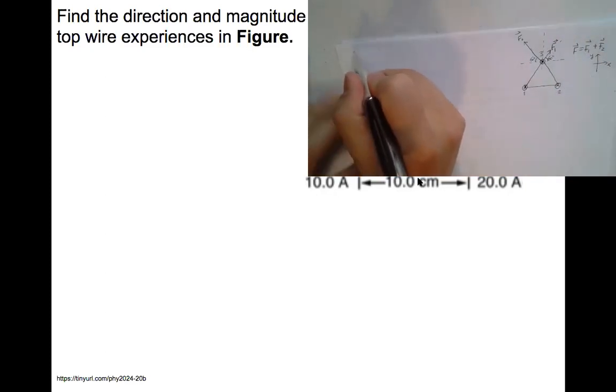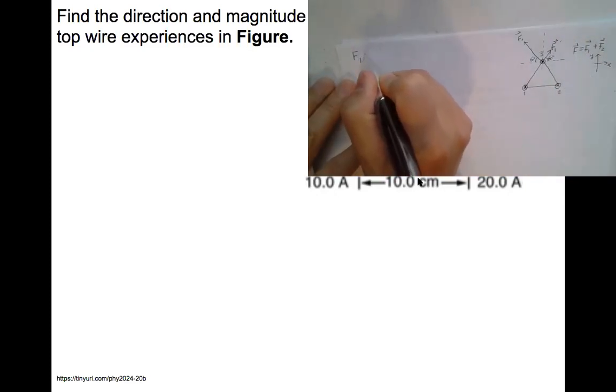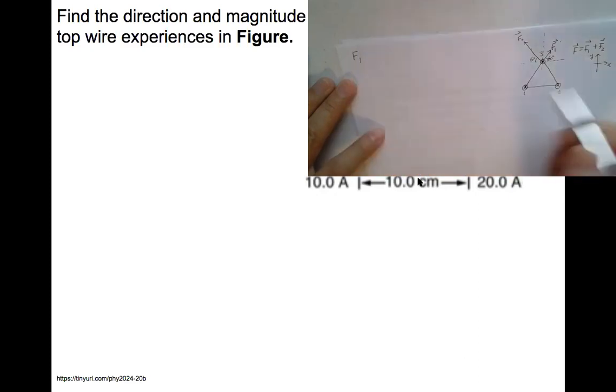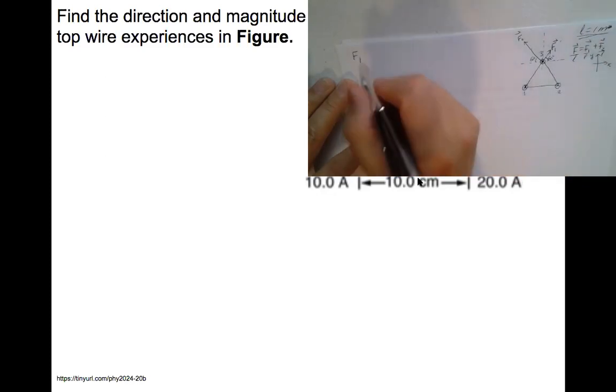Okay, so for the magnitude, we'll apply the equation. In this case, we are also looking for F per meter, so that means F over L. So F1 over L, F2 over L. We are going to be looking for F divided by L, and then F1 divided by L plus F2 divided by L. We are just going to assume L is equal to 1 meter because that's what we are looking for, force per meter. So let's say L equal to 1. So then we will just be doing F1.